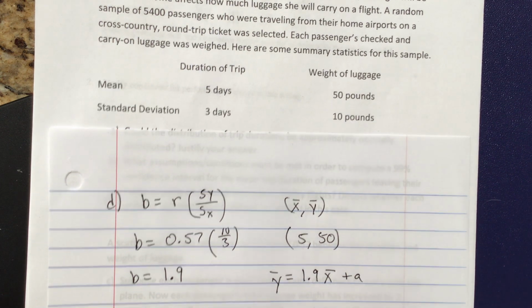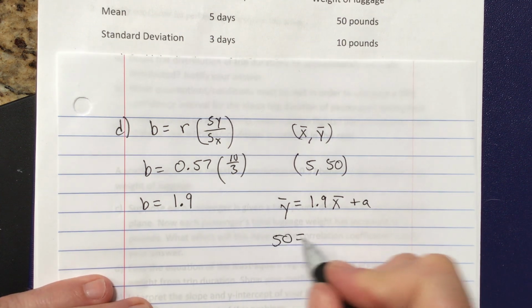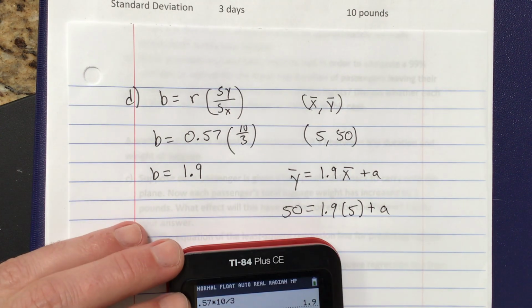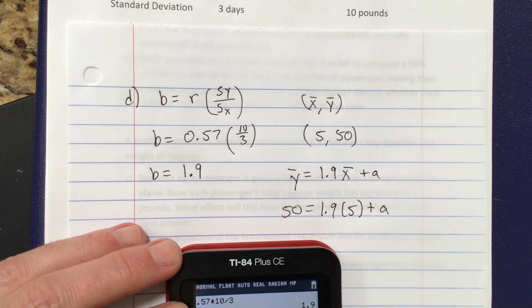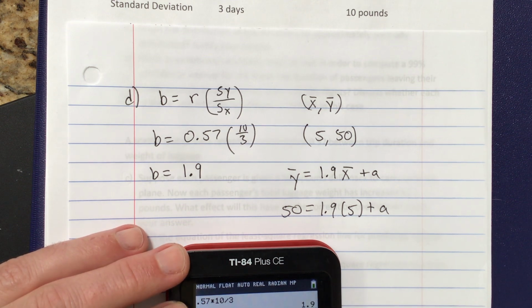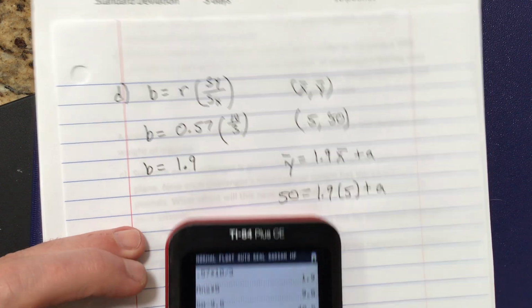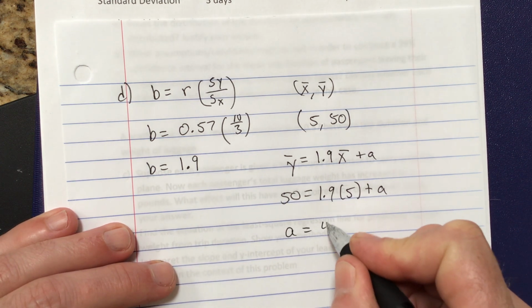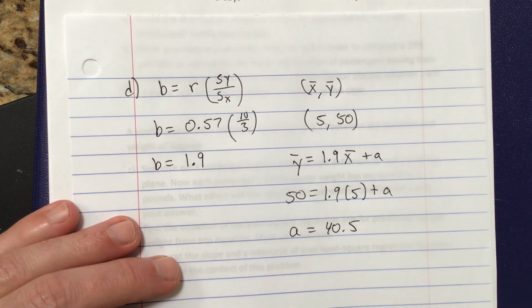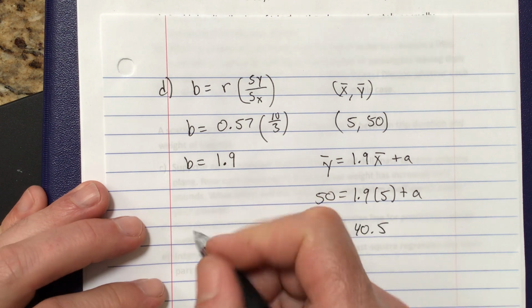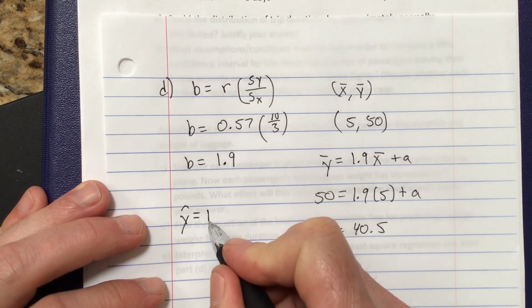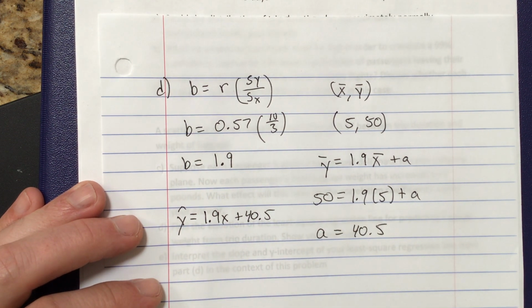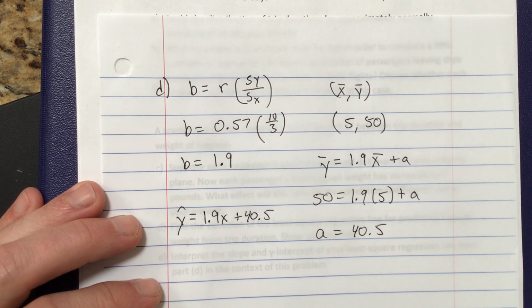We plug in. So 50 equals 1.9 times 5 plus a, and solving. So we get 40.5 as our y-intercept. And there we go. We now have our equation. 1.9 is our slope. 40.5 is our y-intercept. I guess I should have defined the variables, although I think they kind of did, didn't they? Yeah.